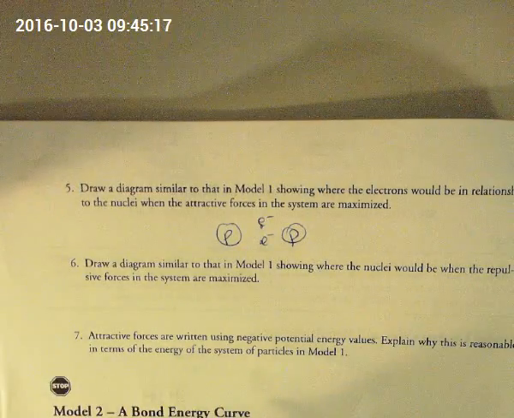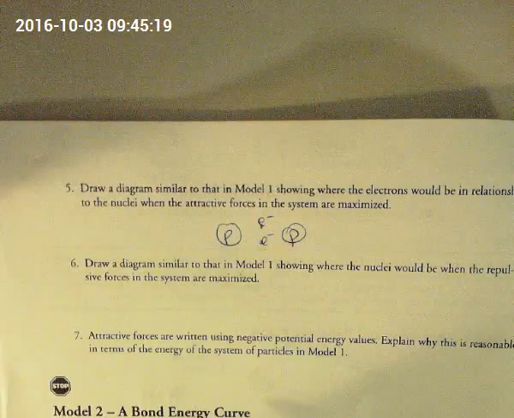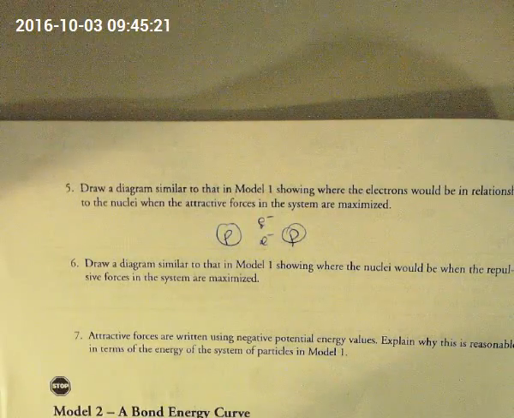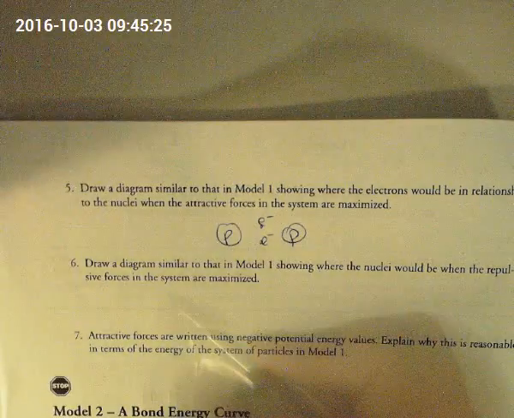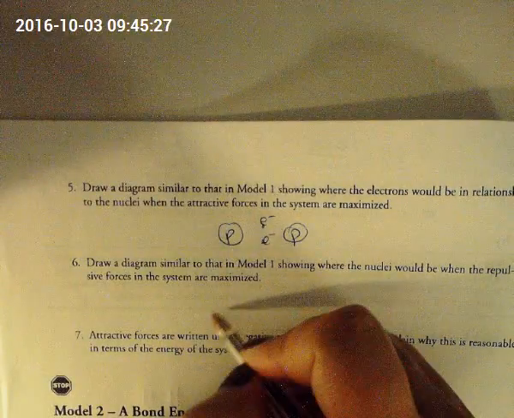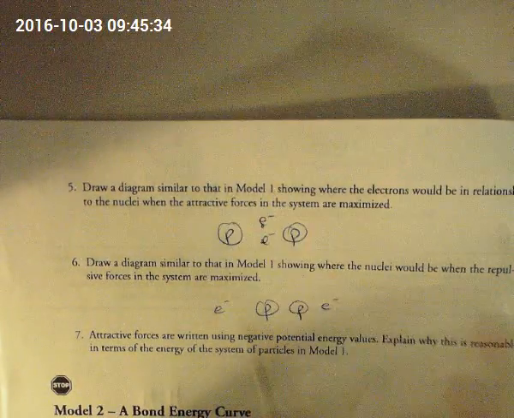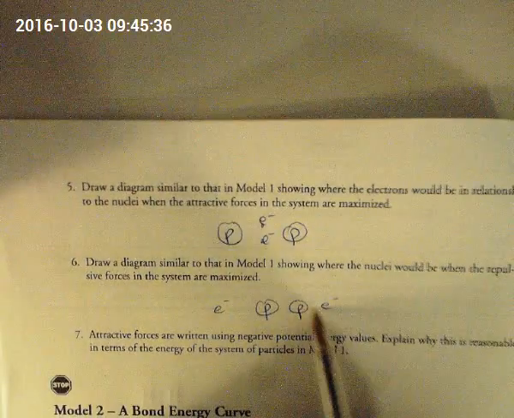And now for number 6, they want me to draw a diagram similar to that in Model 1 showing where the nuclei would be when the repulsive forces in a system are maximized. How would I draw that? Electron, proton, proton, electron. I don't know, wouldn't you have an attractive force there?